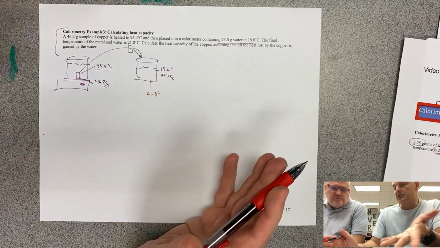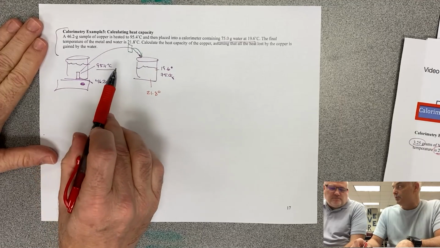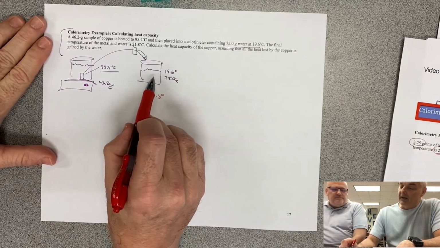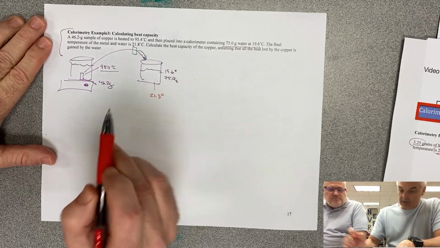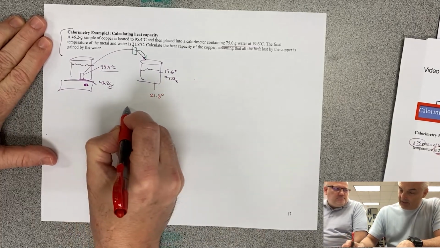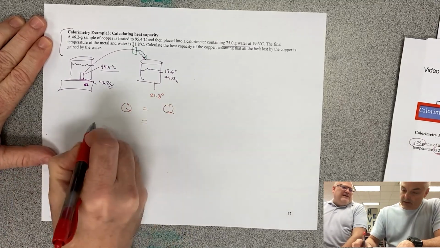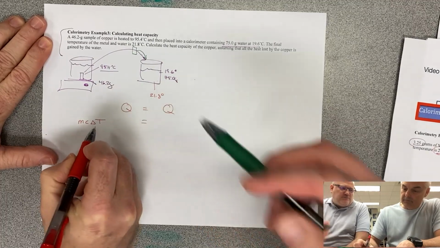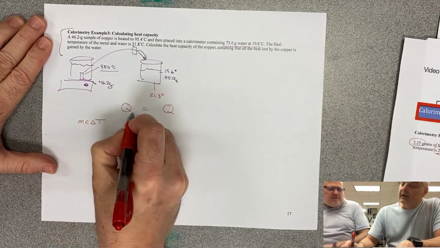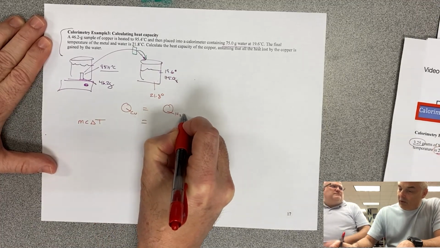Now, this is the whole idea that energy in equals energy out. So the energy that the copper loses has to be picked up by the water gaining. So this is what we would call Q equals Q. But sometimes, just to remind ourselves that something's being lost and gained, we use a little subscript. So either Q of the copper and Q of the water.